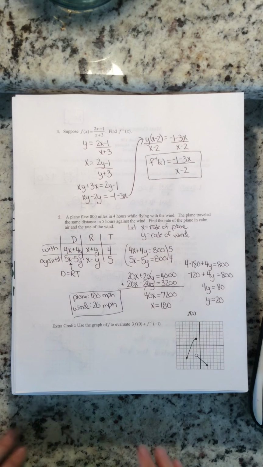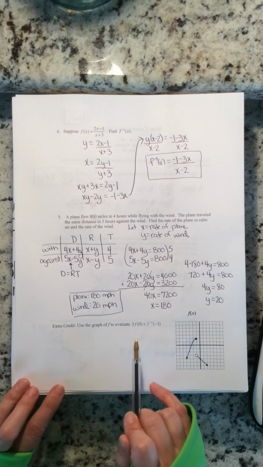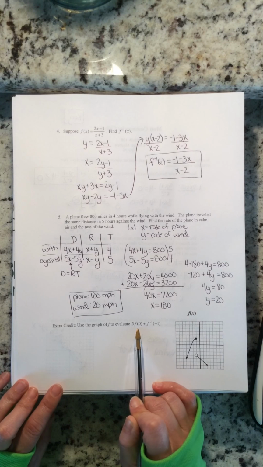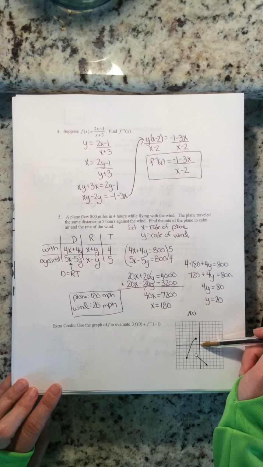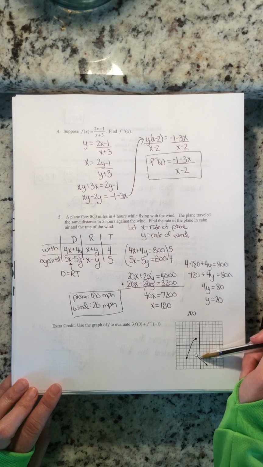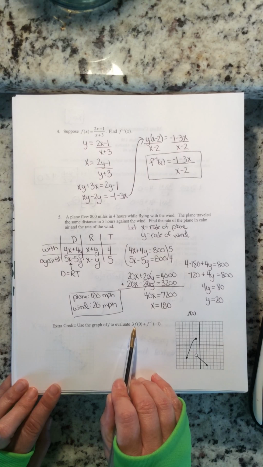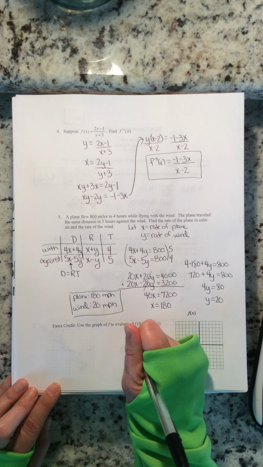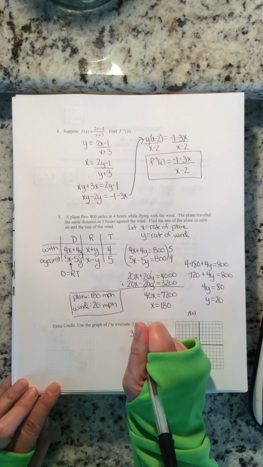So the wind is now 20 miles per hour. At this point, you are finished with the quiz. If you're interested in the solution to the extra credit, f of 0, well, notice if we're sitting at 0 and we follow that down to the point 0 comma negative 4, that point means when you plug in 0, negative 4 comes out. So f of 0 would yield negative 4. So 3 times negative 4.